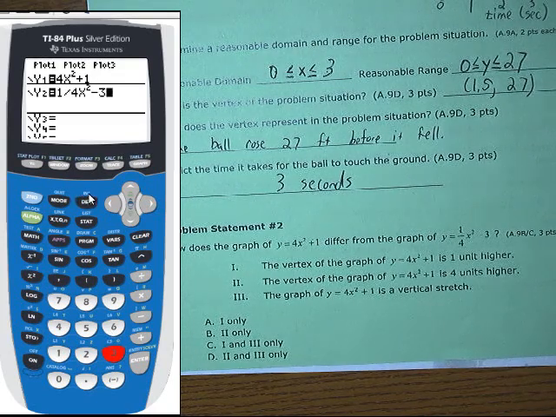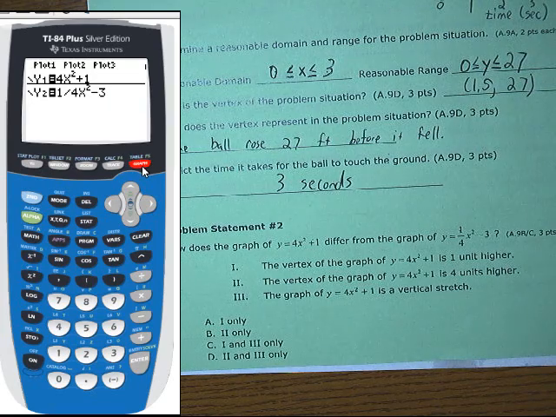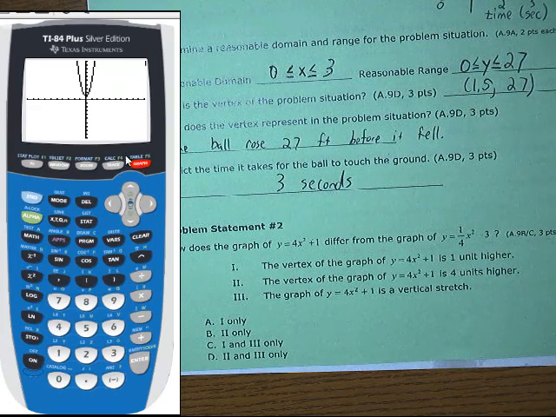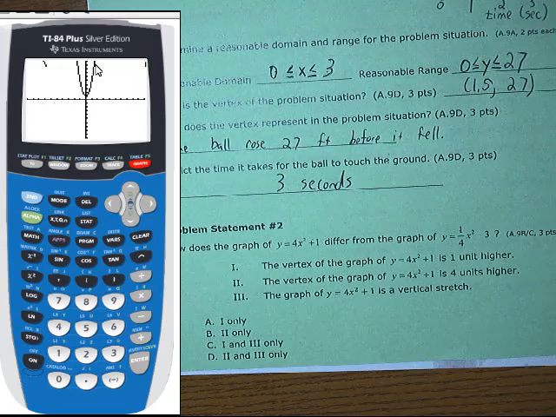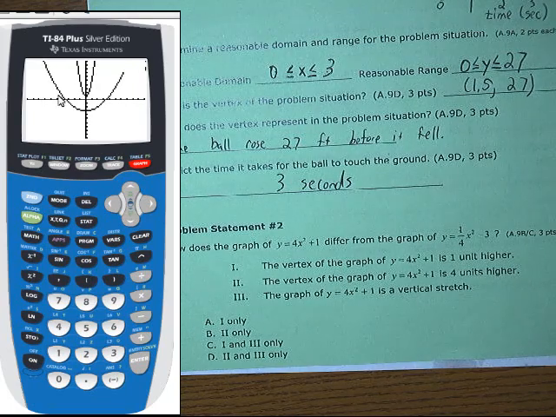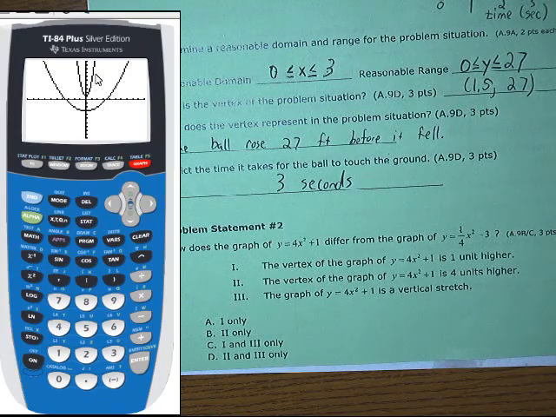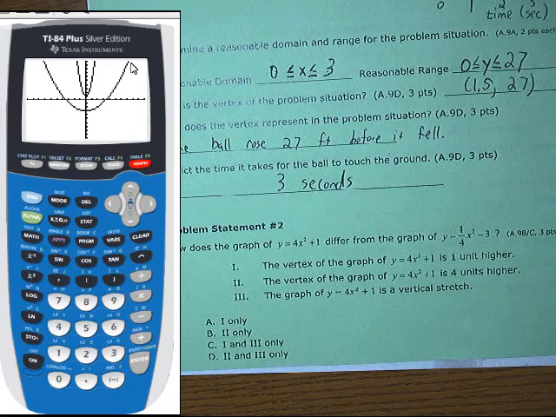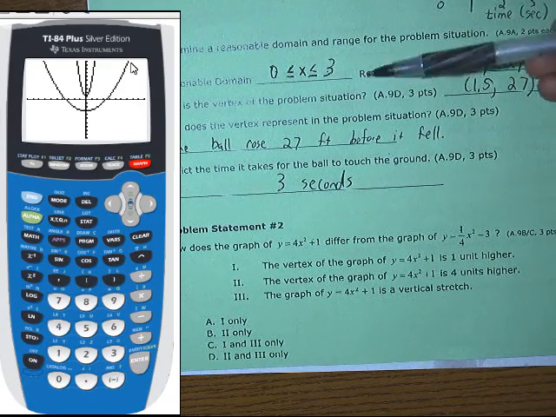Now be careful whenever you hit the graph button because it's going to graph them in that order, y1, then y2. So hit graph. And it looks like this one here is y1, and the bottom one is y2. So this is our 4x squared, and this is our 1/4 x squared minus 3. Well, let's start comparing now.